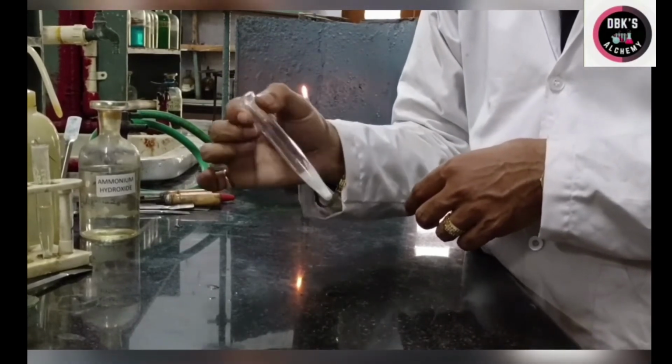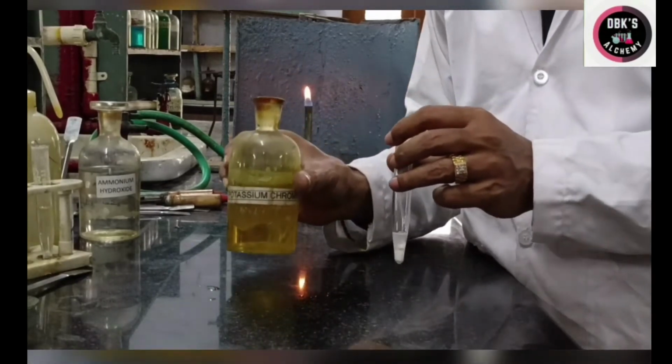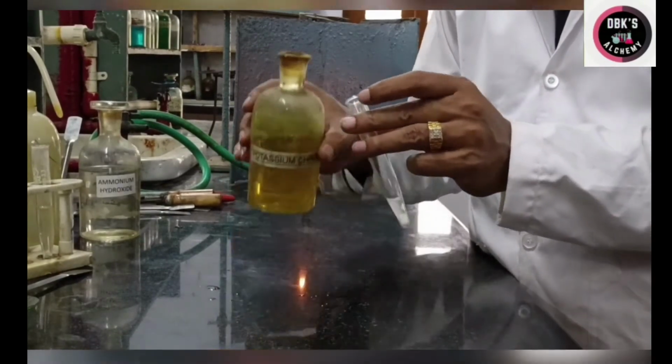Now I have to add potassium chromate. This is the potassium chromate solution I have. I am adding potassium chromate to this.